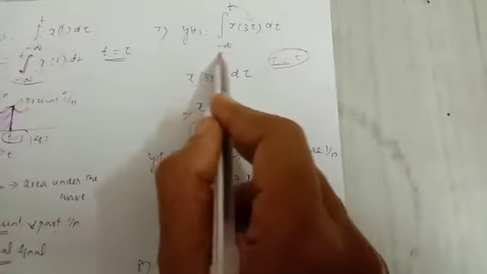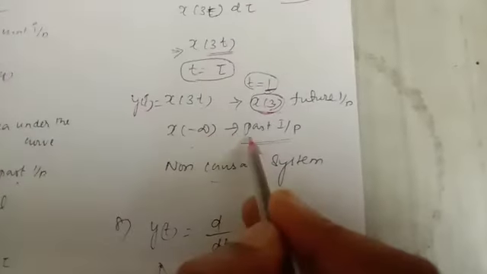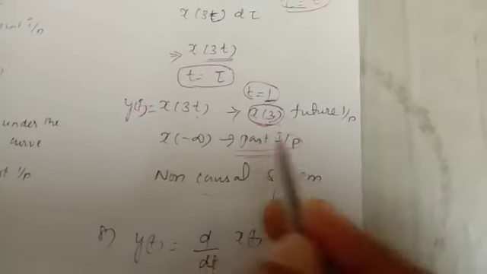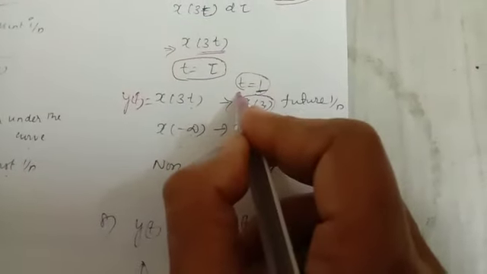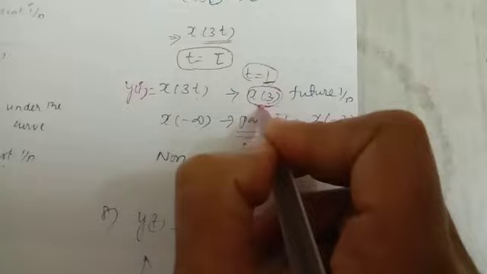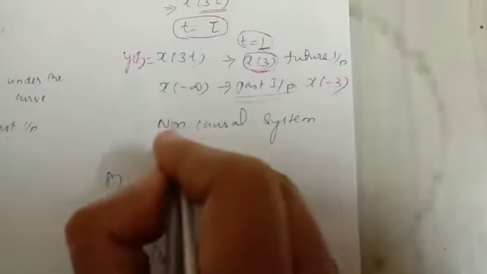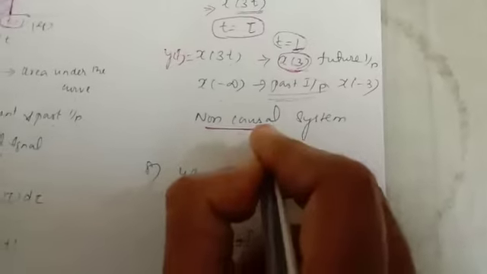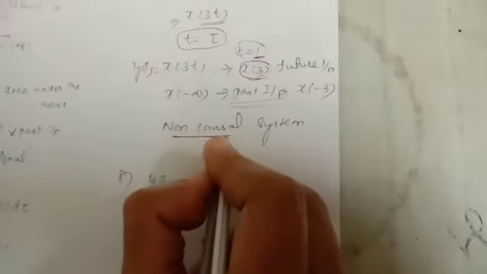For example, if we take x of minus infinity, it depends on x of minus 3, so it depends on the past input. But for the value t equal to 1, it is found to be depending upon the future value of input. So how do we conclude? The system is non-causal. The system is a non-causal system.